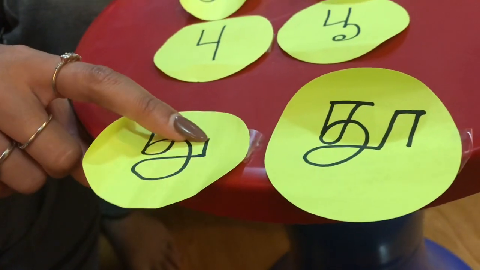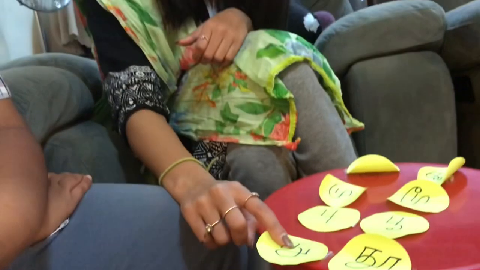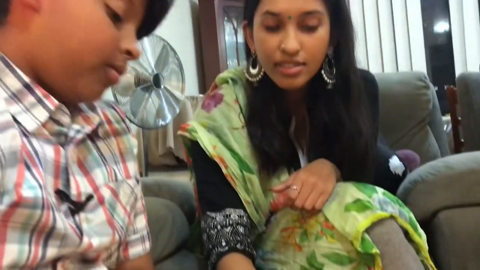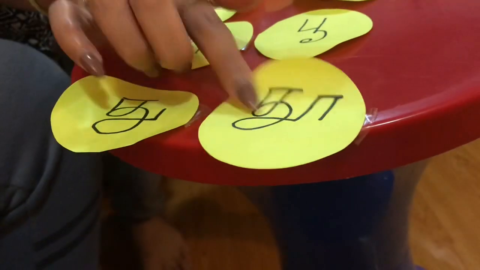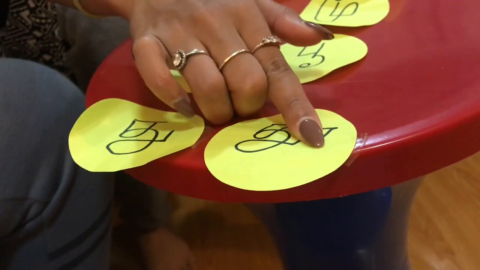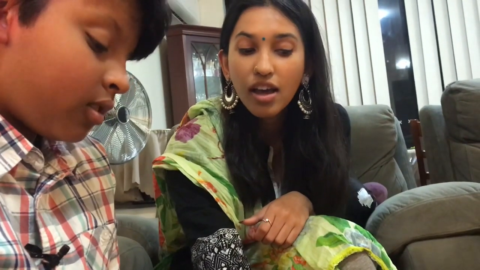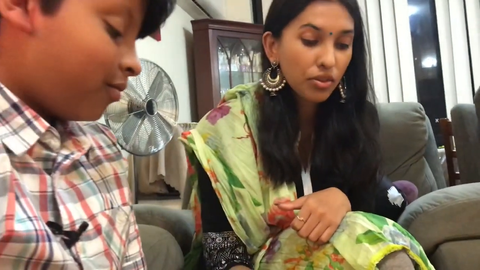You go tu. That's it. So it's kind of like we're writing the ah sound. So, tu. Cool? And what's this one here? Tuneka. Yeah, so if we write tu here and then just conjoin a tunekal, it becomes tu. Cool? Got it? So let's quickly go through them really quickly.